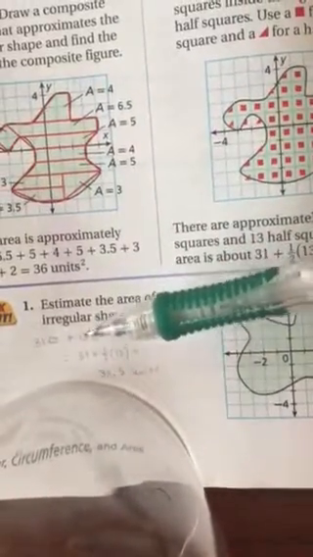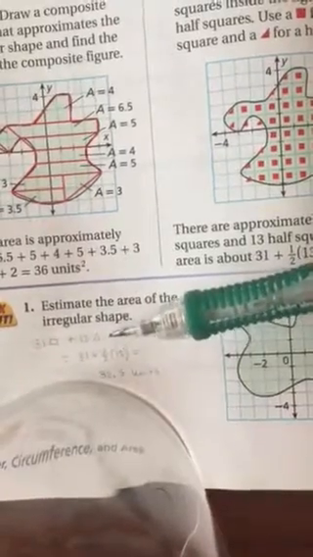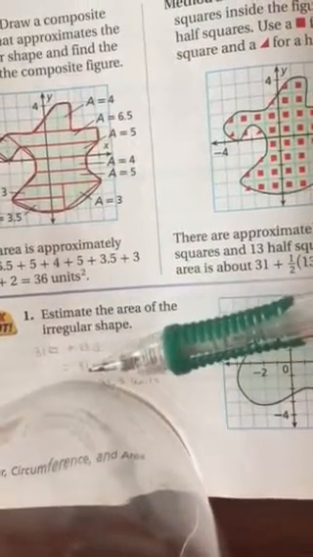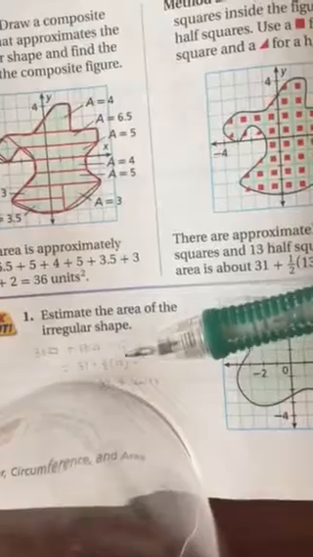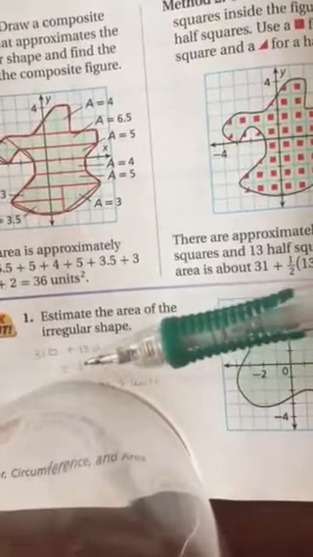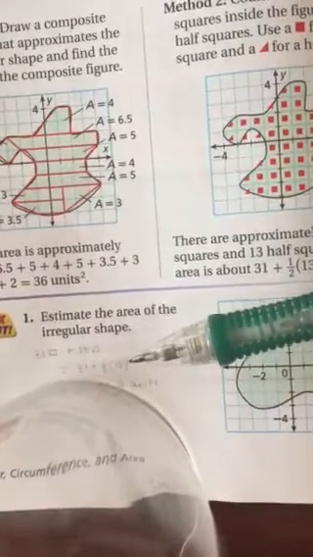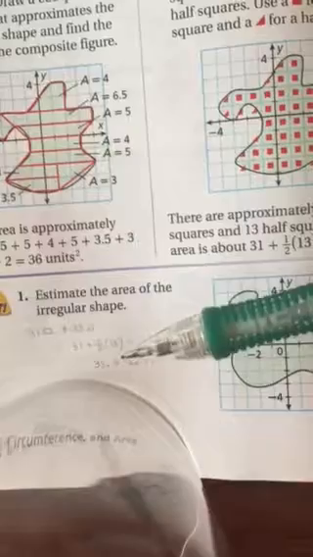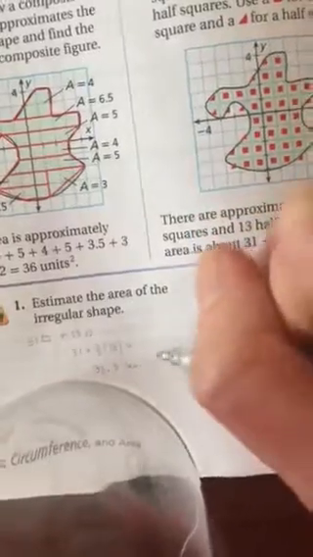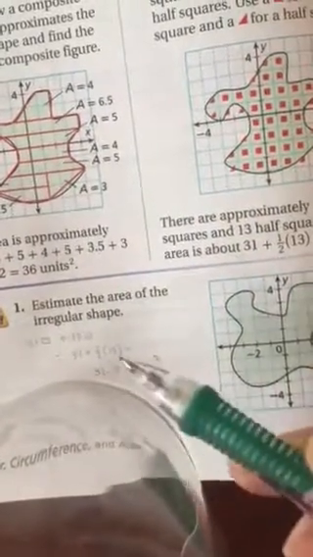So I said 13 triangles. So then to do the math on that, I needed to say 31 were complete squares, 13 were partial squares, so I'm going to treat them as a triangle and count it as half of a square. So I said 31 plus 1/2 of 13, and that gave me 38.5. I think the answer that the book gave was 38 units square. I'm seeing that I forgot to put my square. So again, a very close approximation.